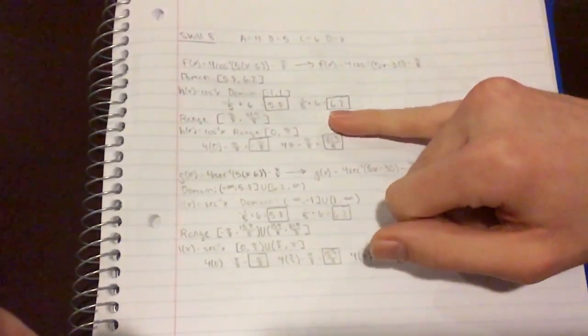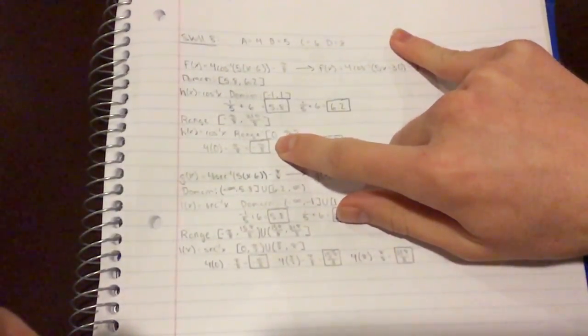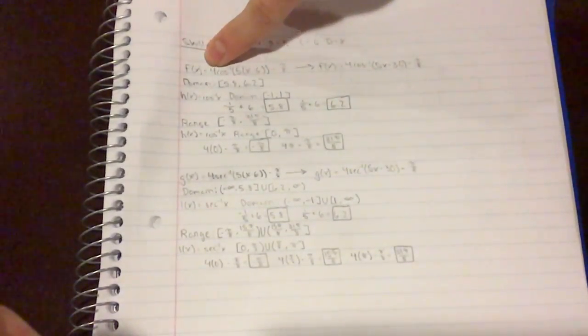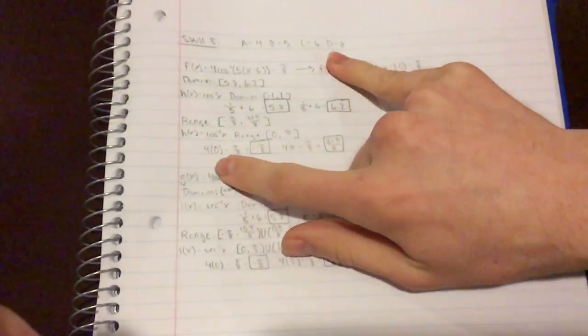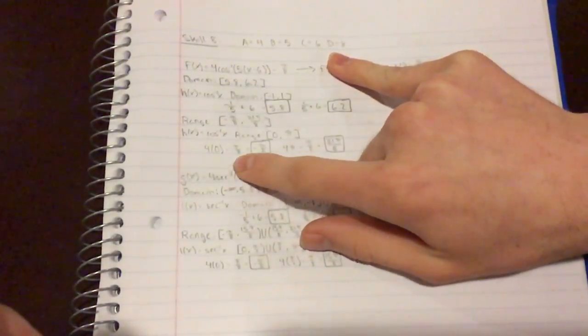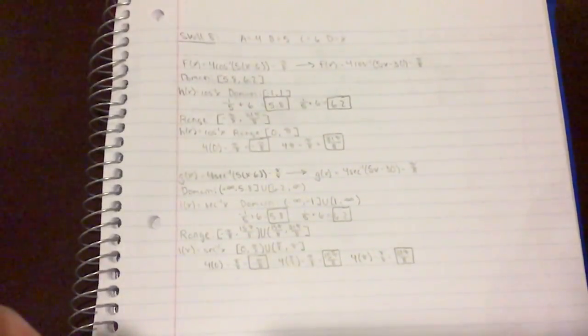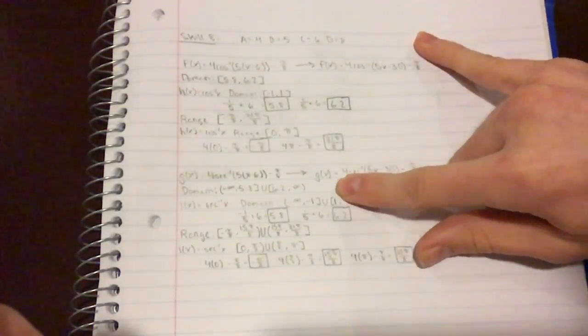Now for the range, you do the same thing, but with the a and d values and the initial range of the parent function. So this range is 0 to pi, so you would take 4 times 0 because 4 in the equation is multiplied because it's the amplitude. So that would give you 0 minus pi over 8 because you're shifting the graph down by pi over 8 units. And then you do the same thing for pi, and you'd get 31 pi over 8.